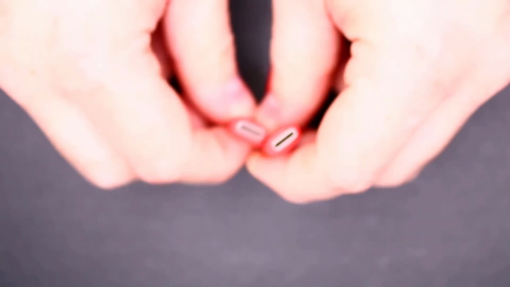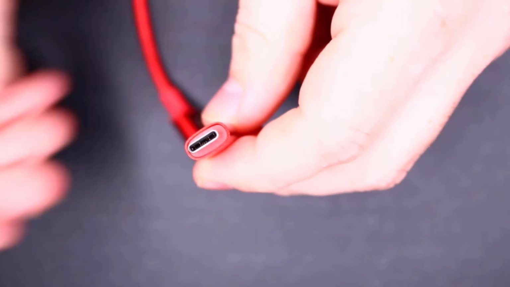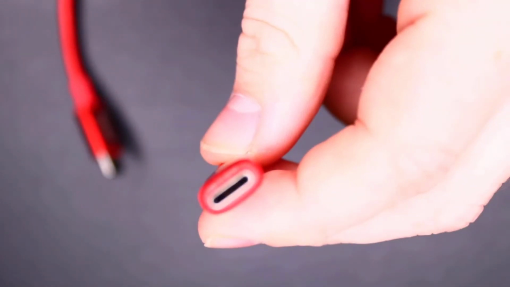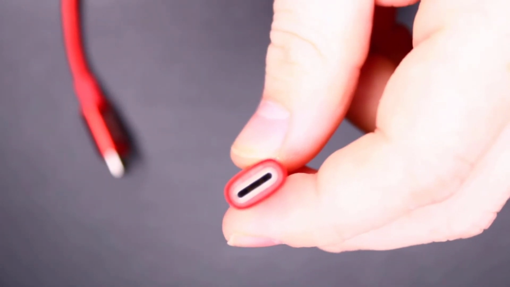But again, just wanted to be very brief and show this one quick as we go into our next part of the series with the other types of cables that you'll see on your computer rig.